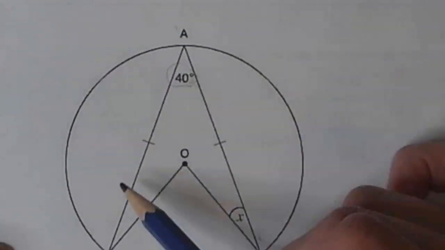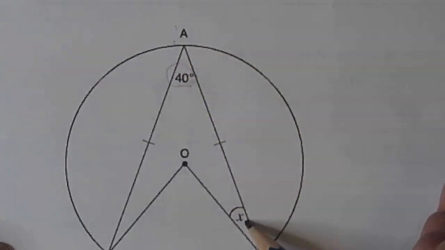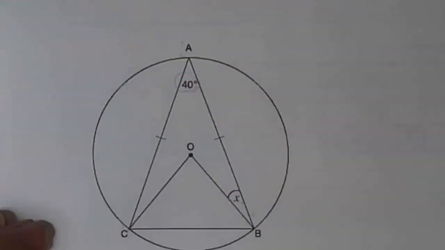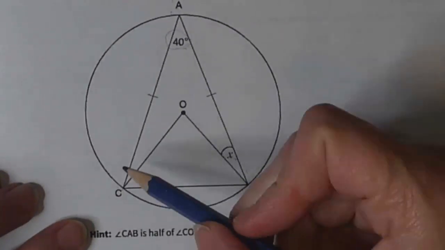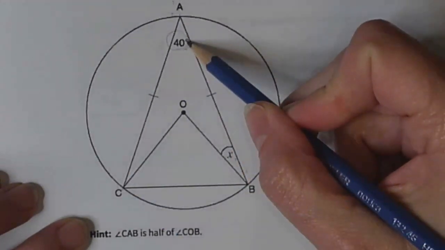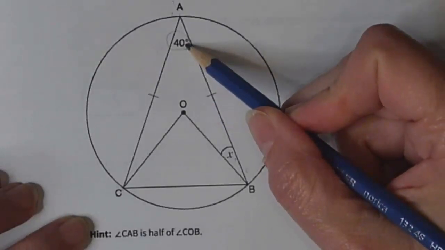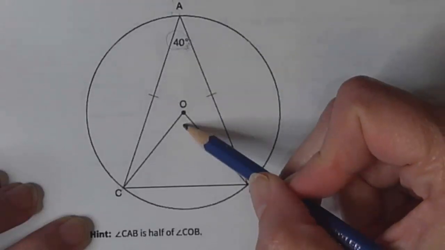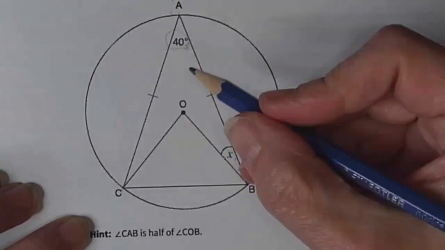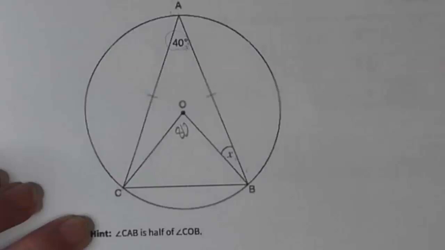Let me zoom out here on the fly so I can see more of it. There we go. Sorry, I'm using my document camera. So C-A-B is half. So what that means is that this 40 is half of this one. And we never covered that, that's kind of weird, right? So that one is actually 80.